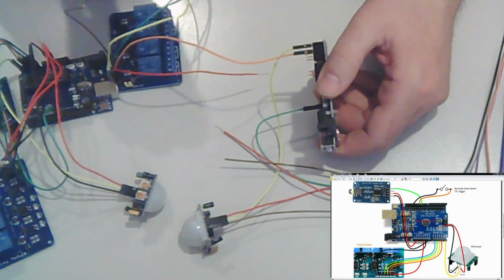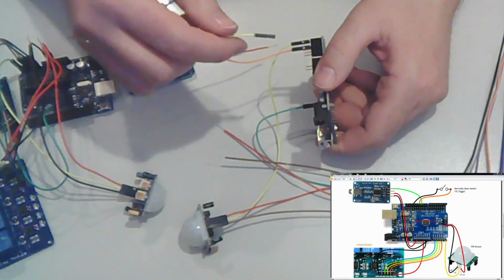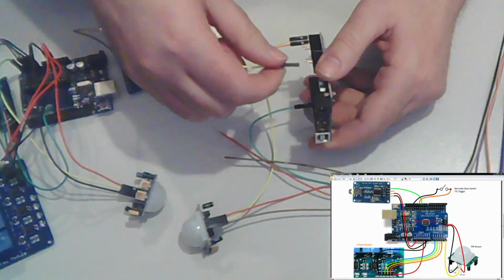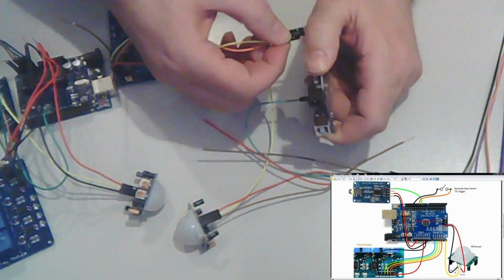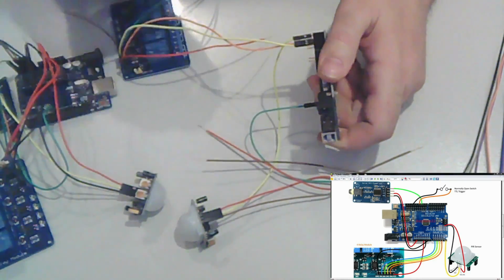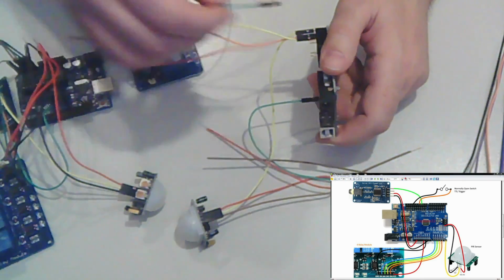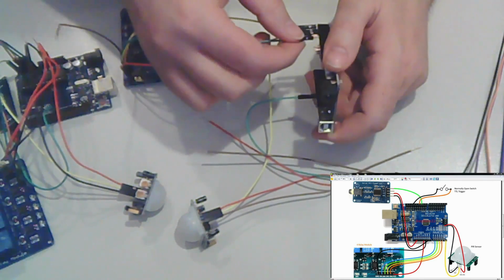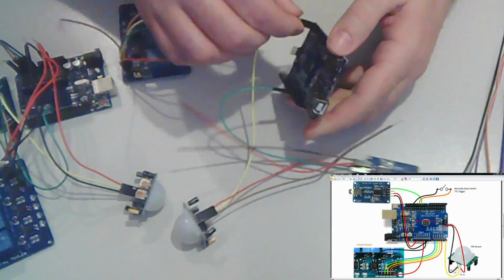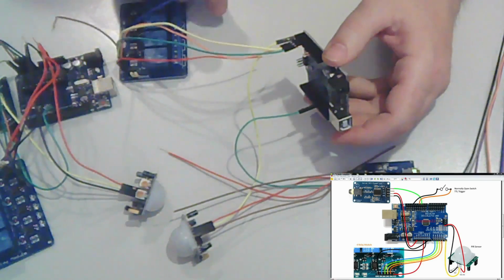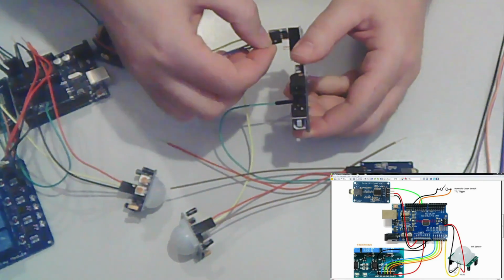The next one is the yellow. That goes to A2. Done. Next one is green. Goes to A1. And the last one is blue, goes to A0.